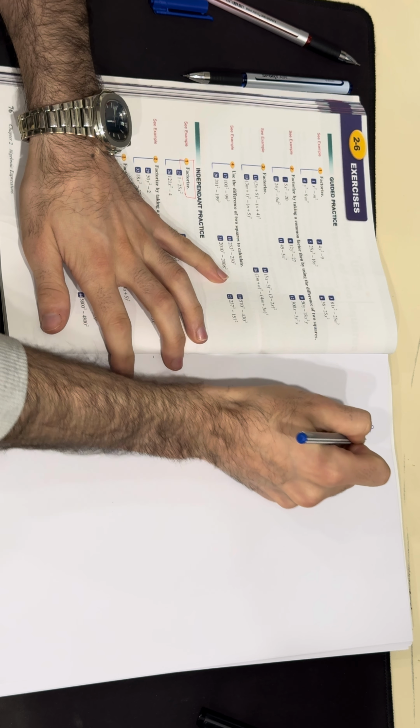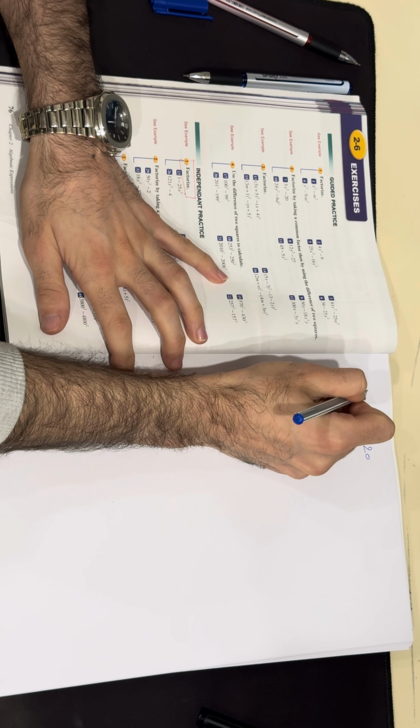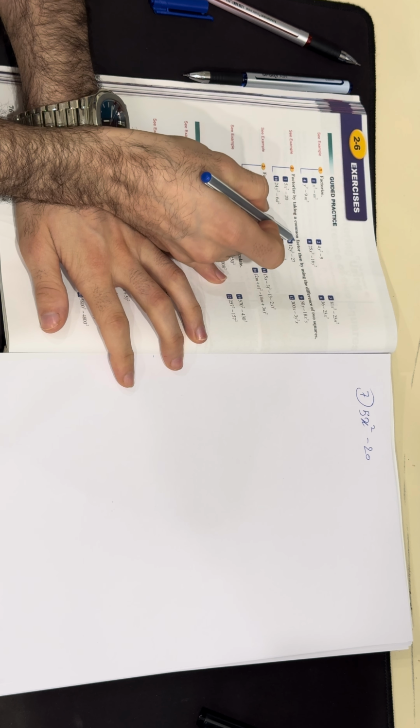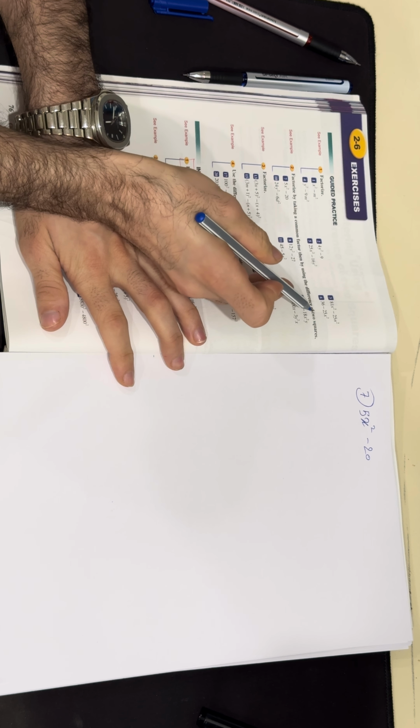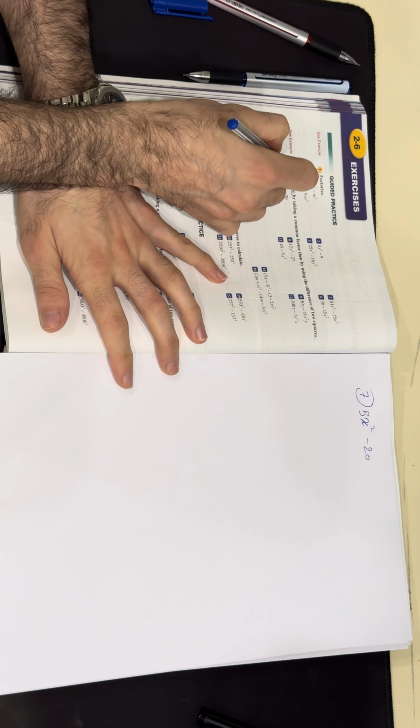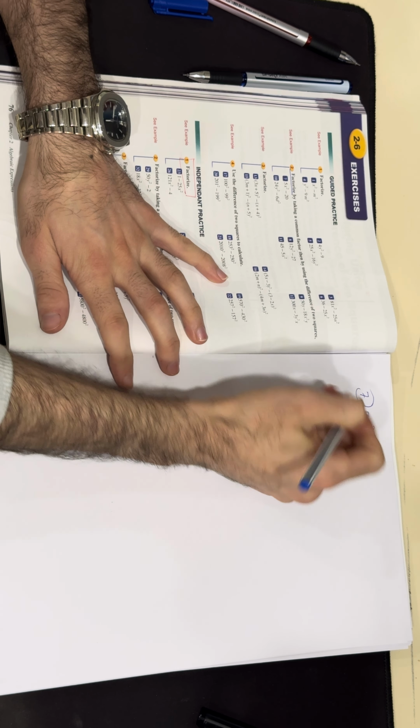5x power 2 minus 20. It's question number 7. It's factorize by taking a common factor, then use the difference of 2 squares. So now let's say the question only says factorize. So we studied this one.